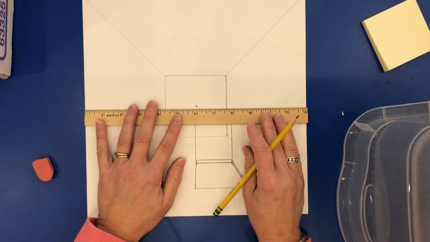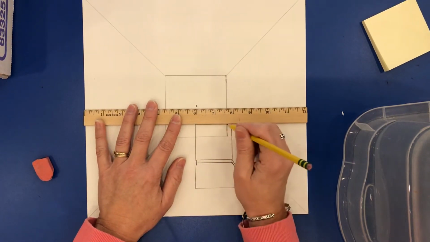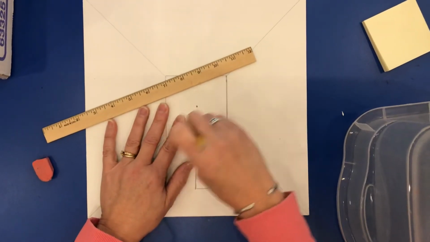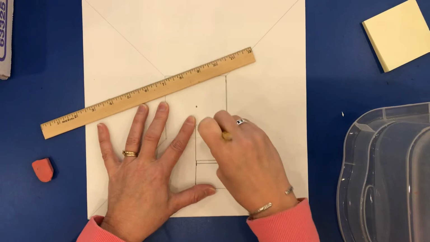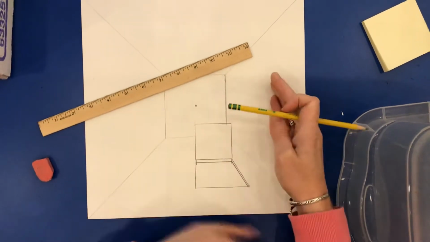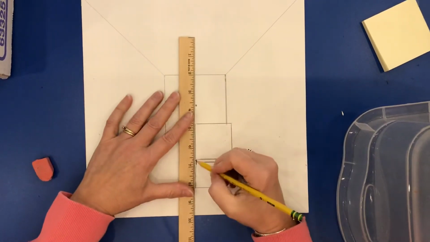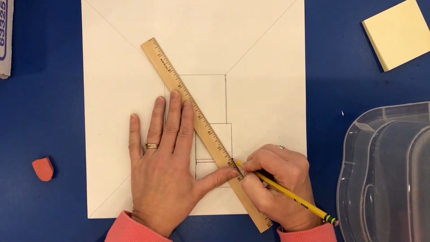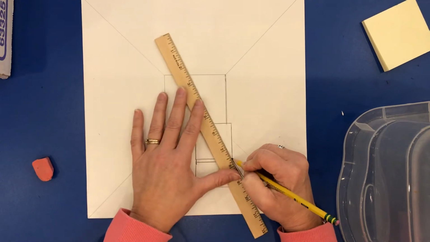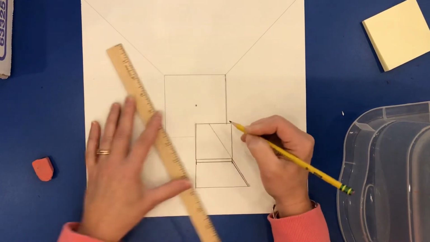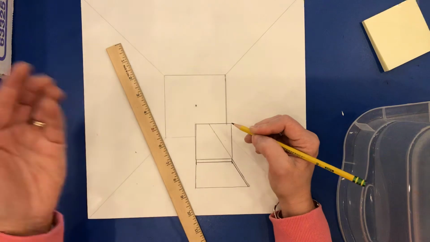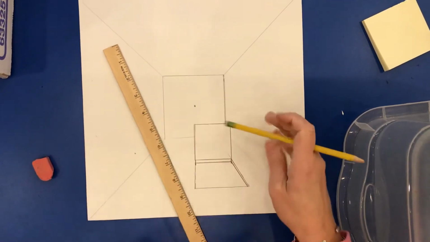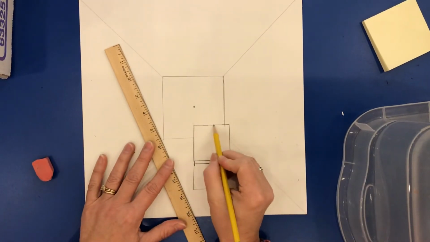So I'm going to come across, and I'm going to do this here, right like that. I'm going to erase this inside. And actually, I probably should have made this line go back to my vanishing point. I wonder. That's if the door is all the way open, like swung open, but I don't think I want my door to be all the way swung open. I think I just want it to kind of be standing up.